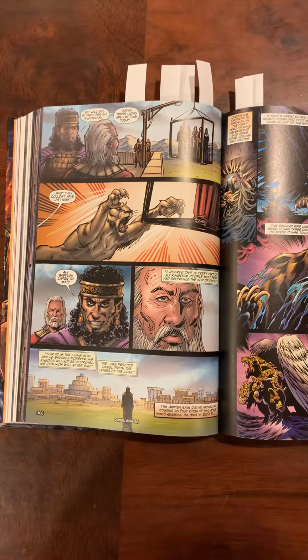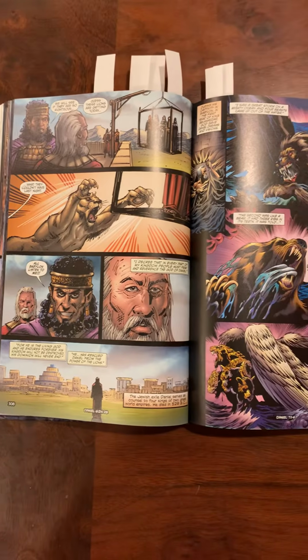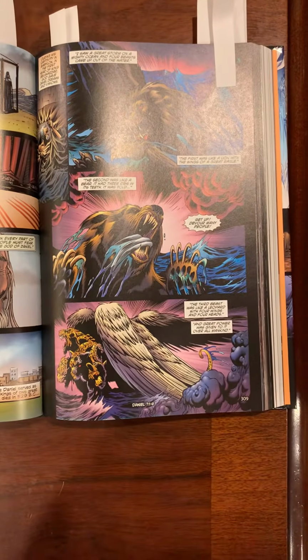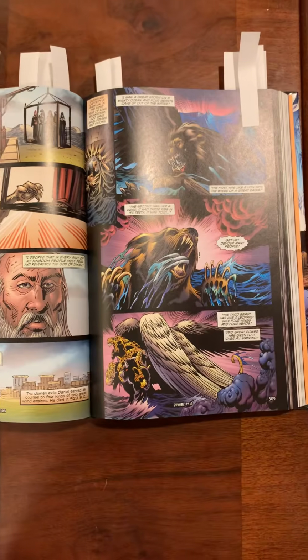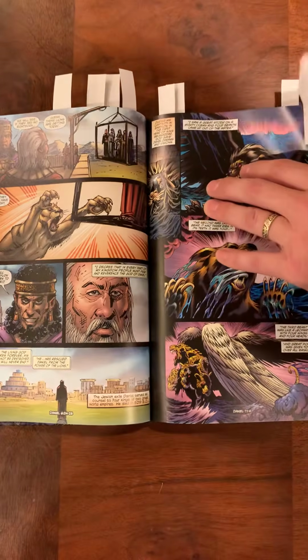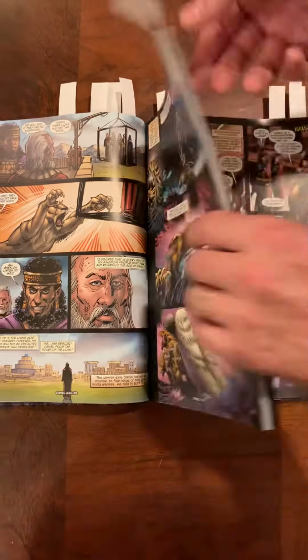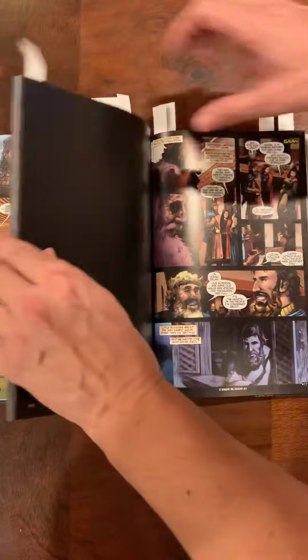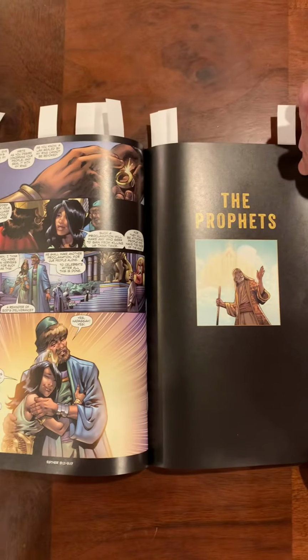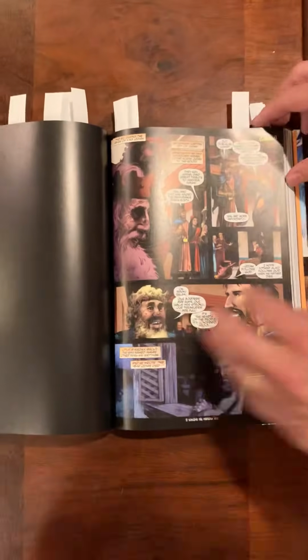Then you have the images in Daniel where he sees the beast of the future kingdoms coming up, and it gives you the artist's interpretation of those different animals. Just really remarkable stuff. The prophetic books in here, really, they just stand out. Again, another dividing page, and this one introduces the section of the prophets and the prophetic books and all the imagery and things that the prophets see.